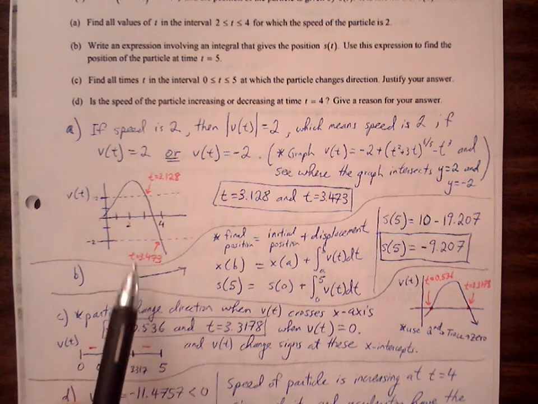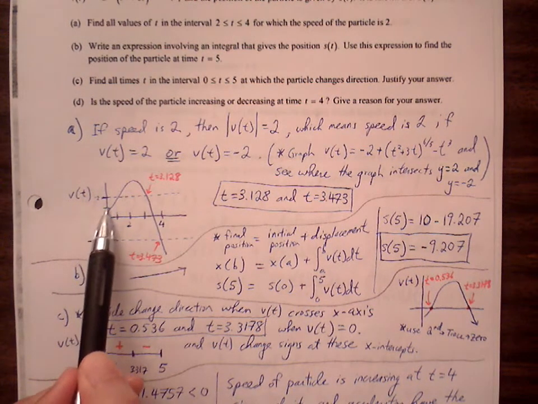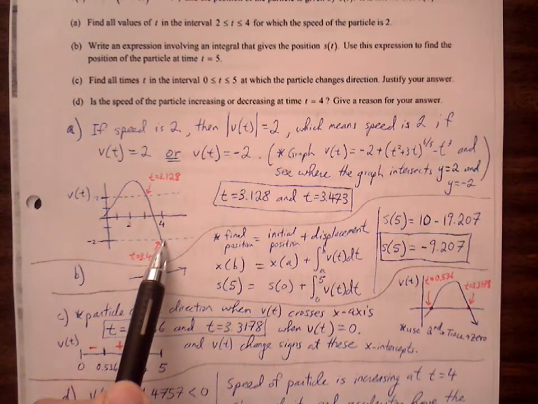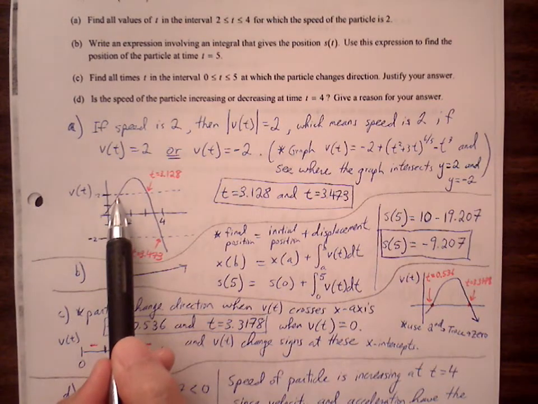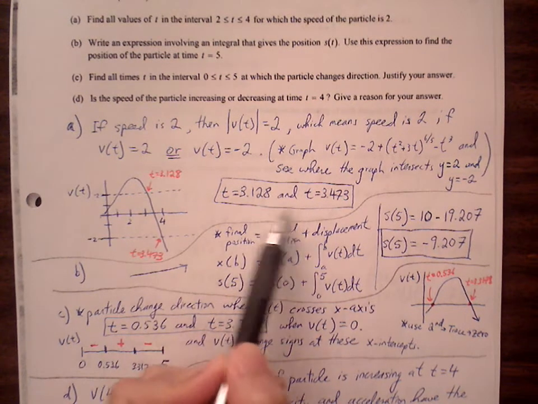So 3.2 and 3.4 is when this particle is going to reach a velocity of 2 and -2 in the time interval from 2 to 4. So there's another place where velocity is 2, but it's outside the interval, so we only choose what's between our two intervals.